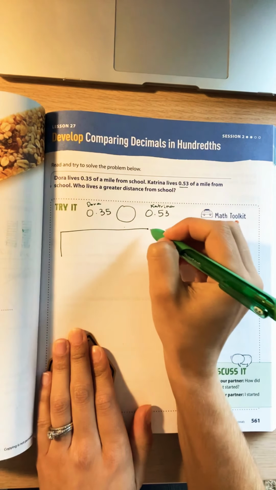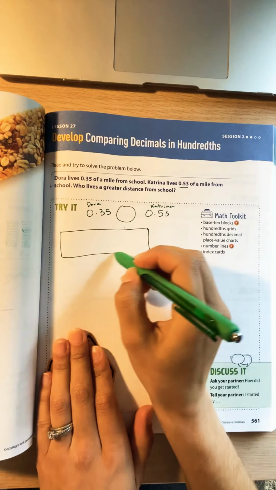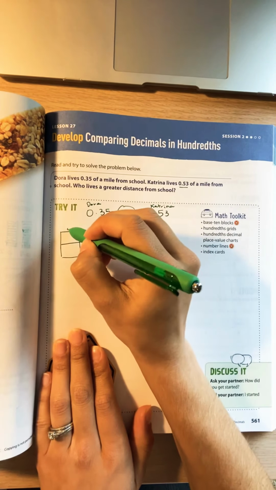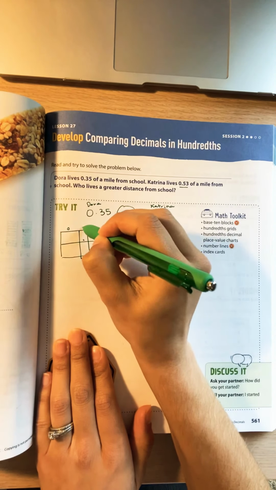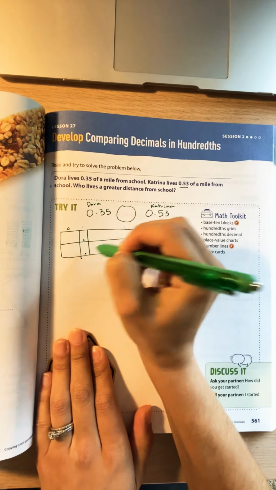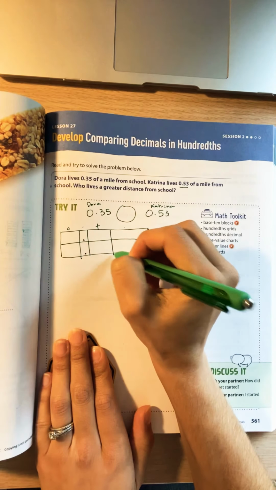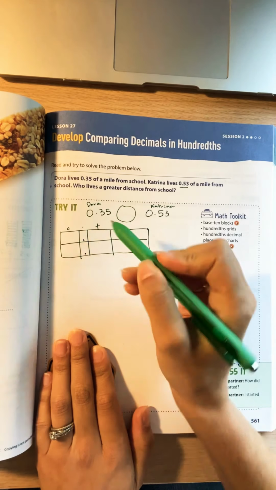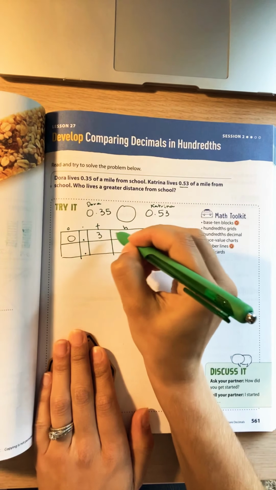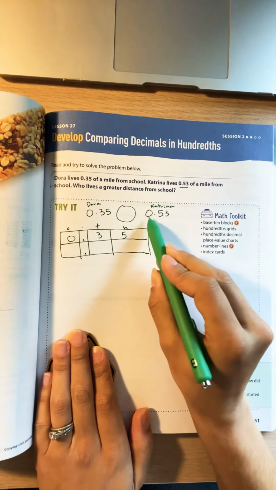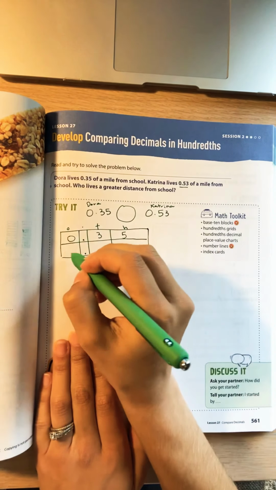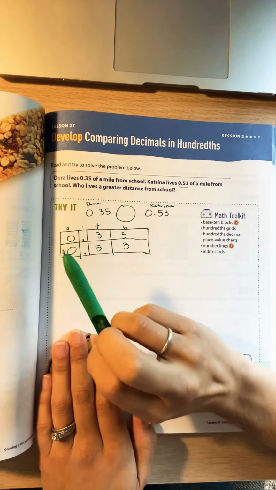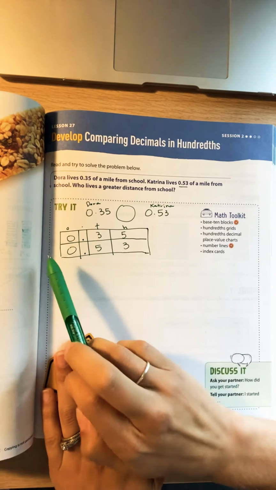So I could do this a couple different ways. I could make a place value chart. Ones place, decimal point, not really a place, tenths place, and hundredths place. So 0 and 35 hundredths, and then 0 and 53 hundredths.